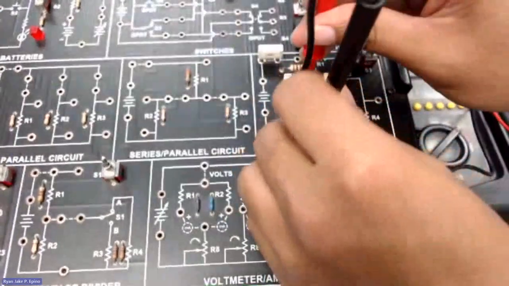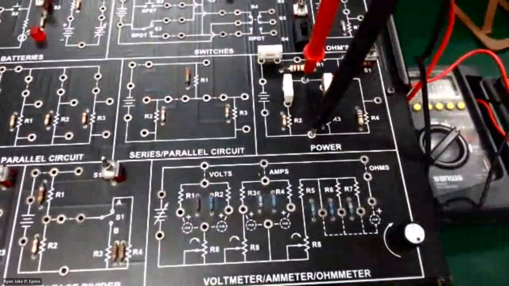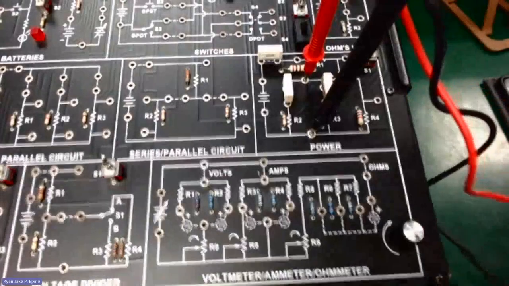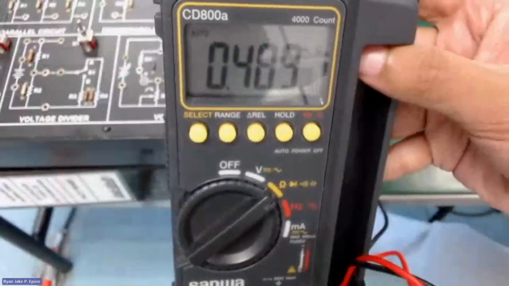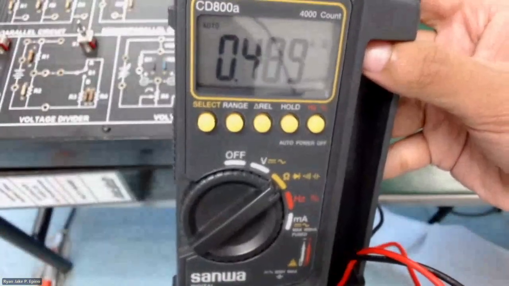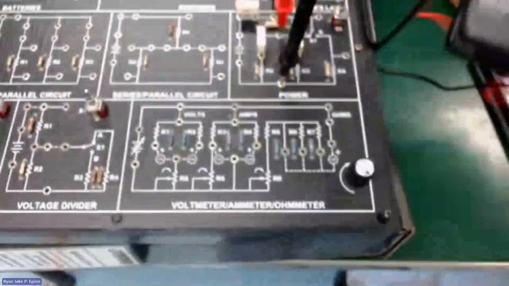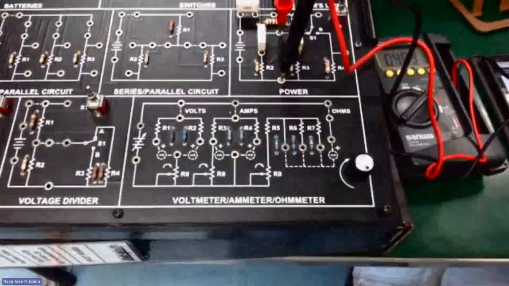Let's check what our RL is here. So our RL is almost 500 kilo ohms, or 0.500 kilo ohms, or 500 ohms.